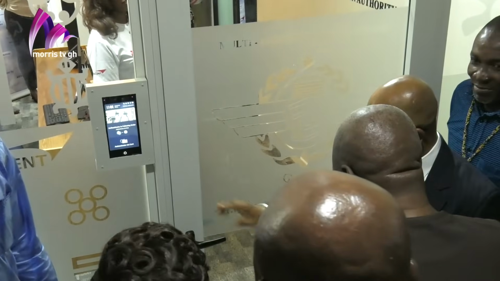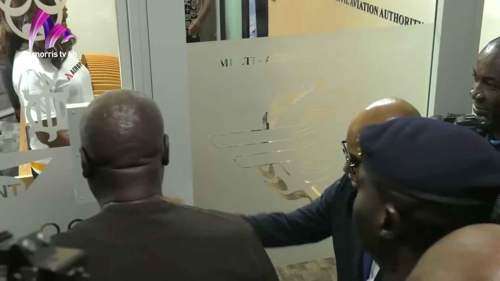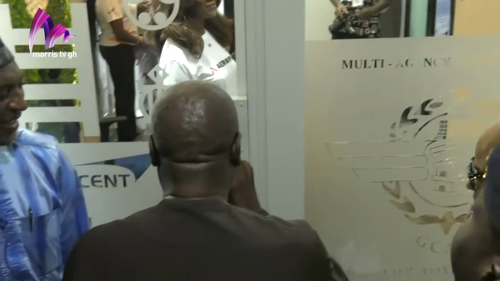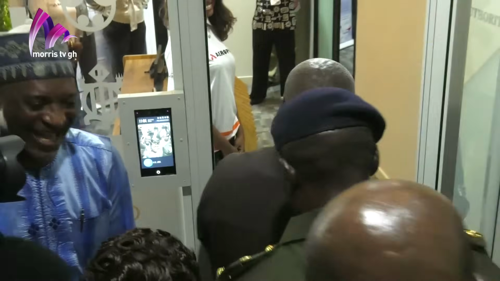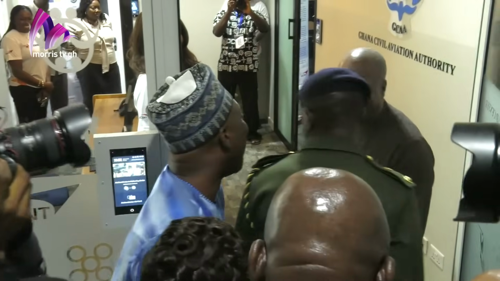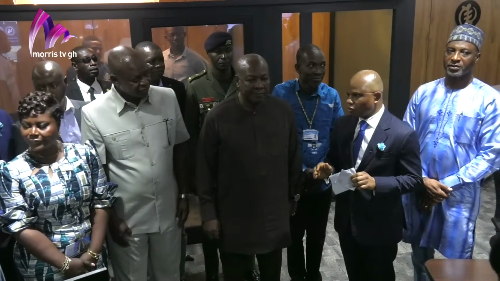Now you get closer, you point it to it, you will take a picture of the open the door for you. So you point it to it. I like that.